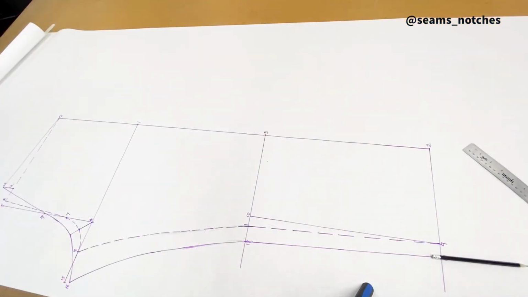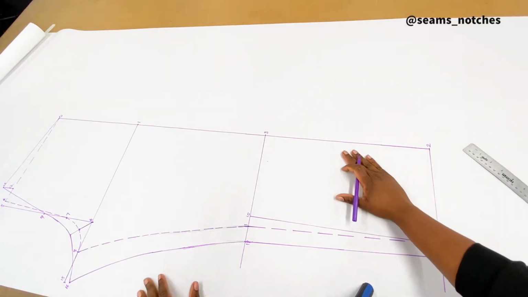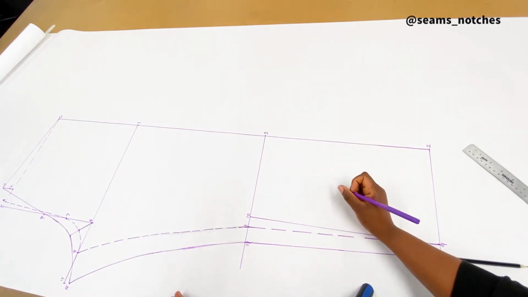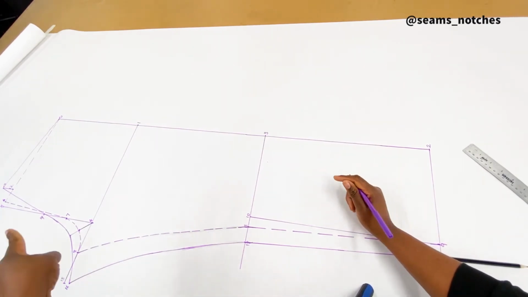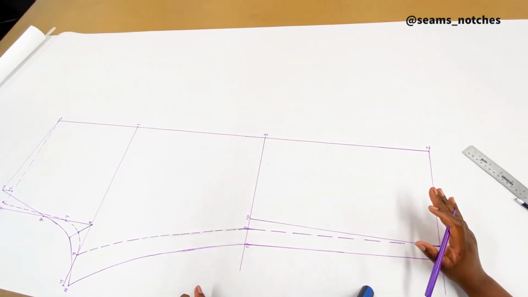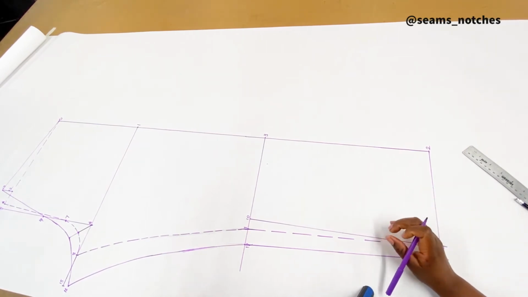So now one piece trouser block, men's trouser block, is ready. But what we need to do next is to make sure we trace this out. And what we need to bear in mind is that all the measurement that we use, our seam allowance is already included in this measurement. So once you trace it out, you don't need to add in seam allowance. The only area you need to add your seam allowance is the waist and the hemline. Other than that, your seam allowance is already included in our measurement.